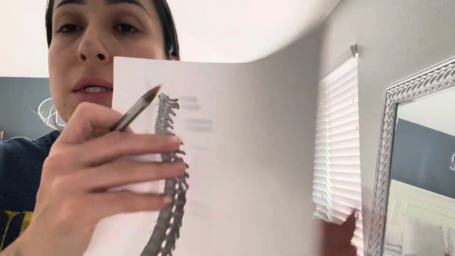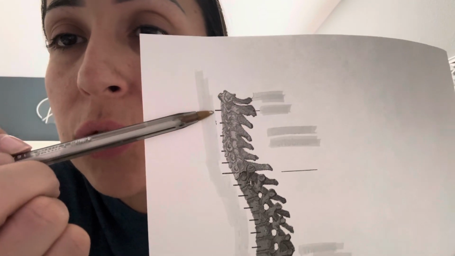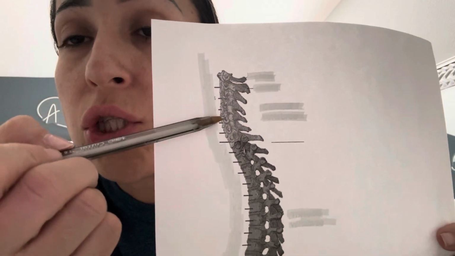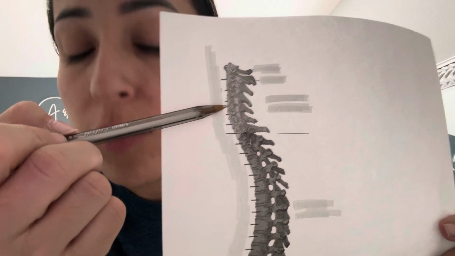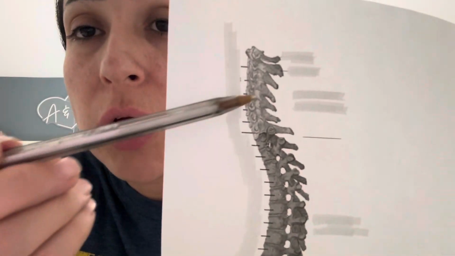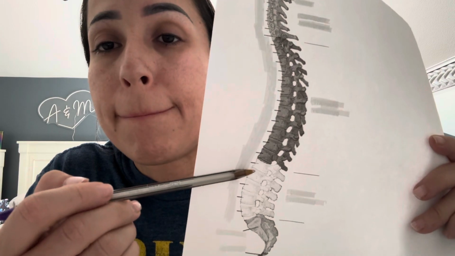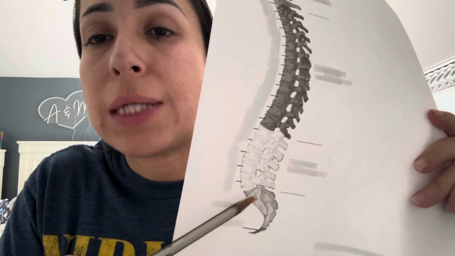Next, we're gonna go to the thoracic cage. So the thoracic cage consists of the atlas and the axis, which is C1 and C2. The rest of the C's are the cervical vertebrae, right? Yeah, cervical vertebrae column, thoracic vertebrae column, lumbar vertebrae column, sacrum, coccyx.